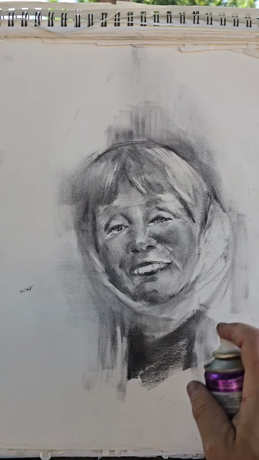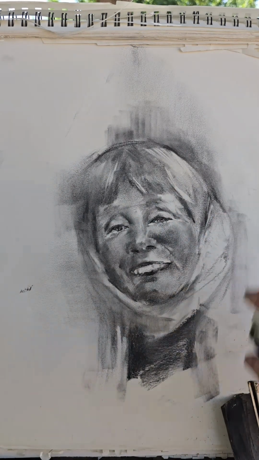So yes, I'm using spray, but on the other hand, as I said, I want to use a strong brush, a strong putty rubber.